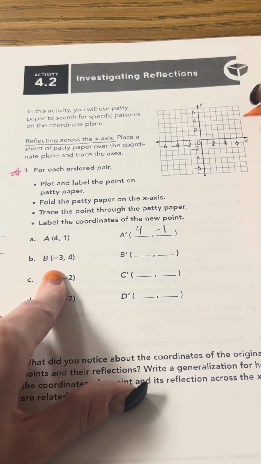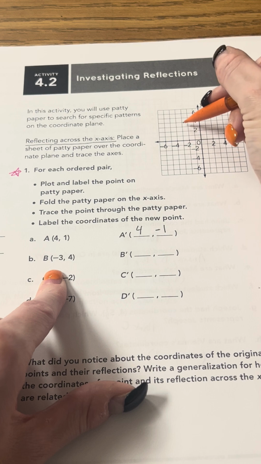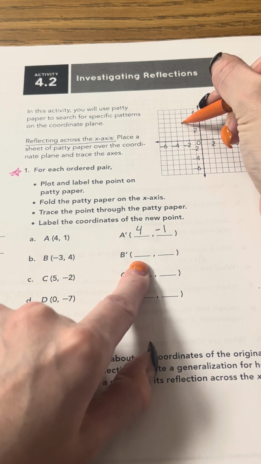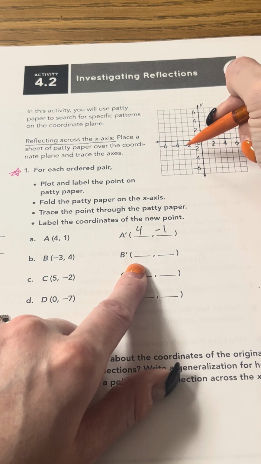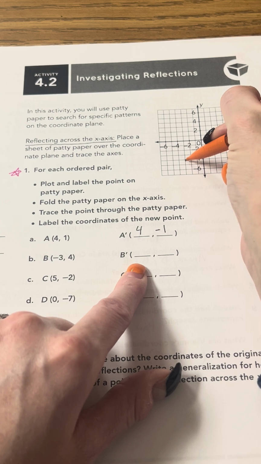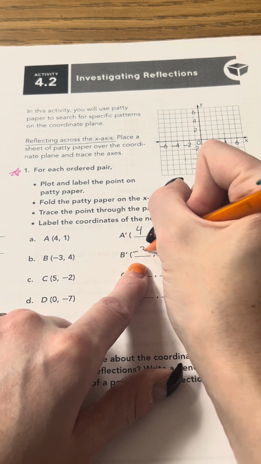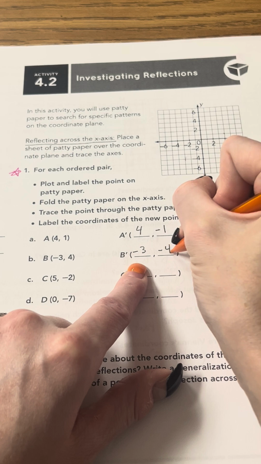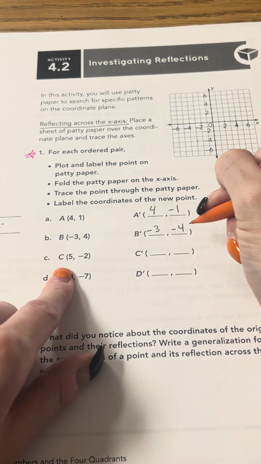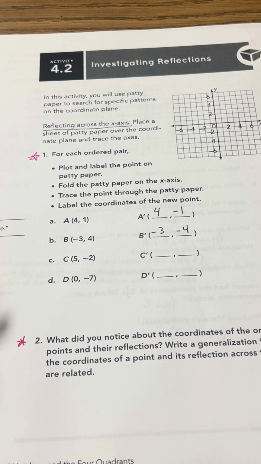Okay, looking at B, we have negative 3, 4, and it needs to be reflected across the x on the same spot on the other side of the x. So that's still going to be negative 3 for the x, but now it's going to be negative 4. Go ahead and try C and D on page 486.